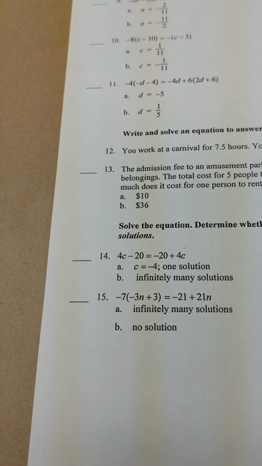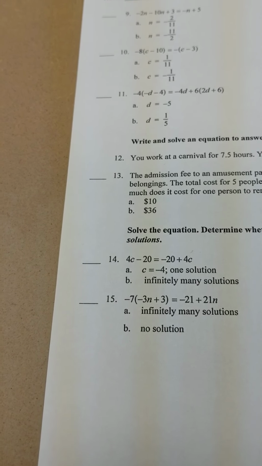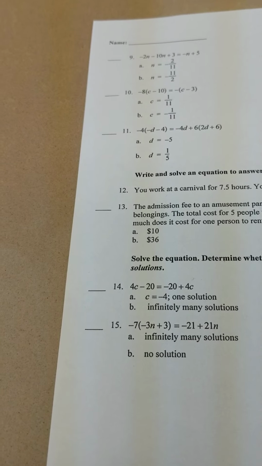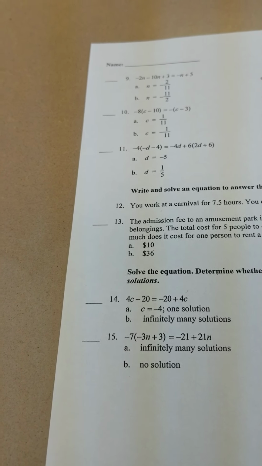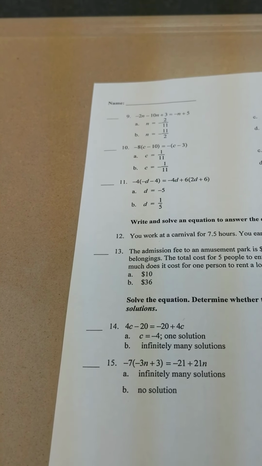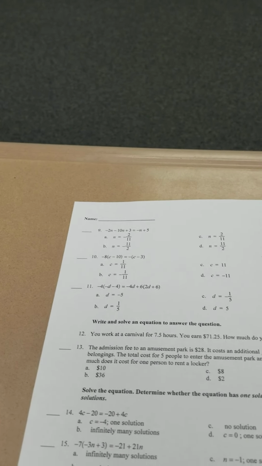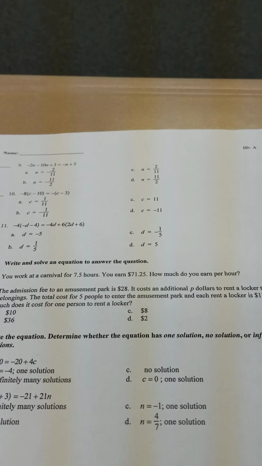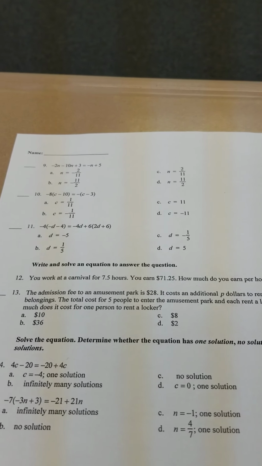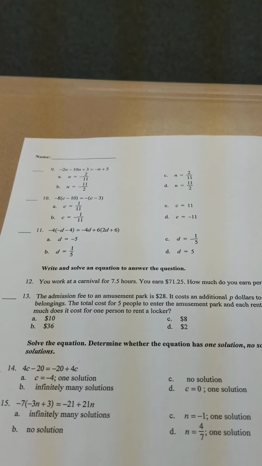Will you have any C's left? No. So what does that automatically tell you if all the C's disappear? It's either no solution or what? Or all reals. Okay, which is, I guess, on this one, what do they call that? Infinitely many, right? So it's either infinitely many or it's no solution. We'll get to it and we'll explain it better, okay? But it's one of those two because the C disappeared.